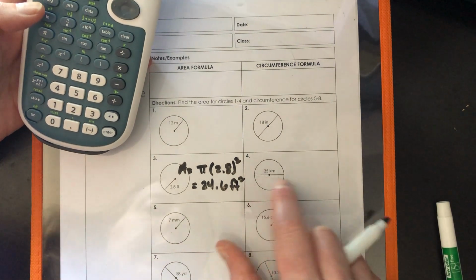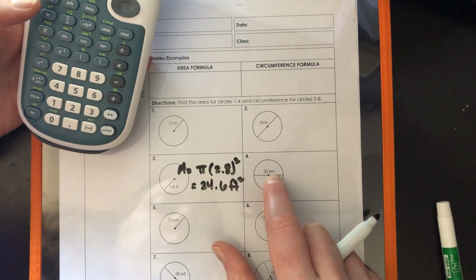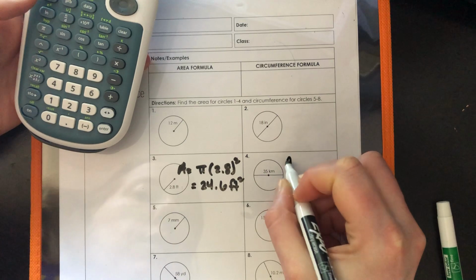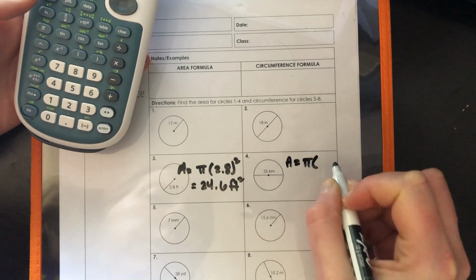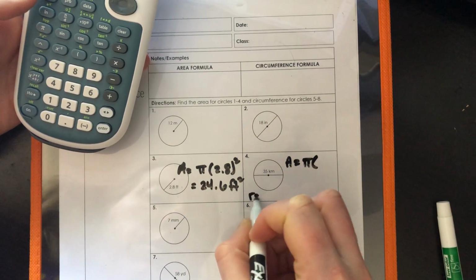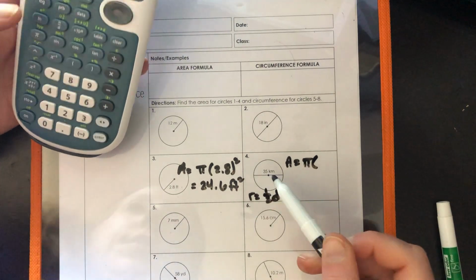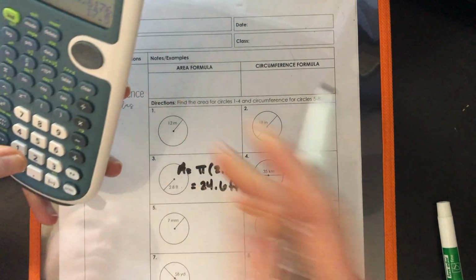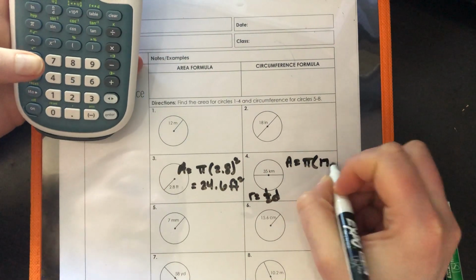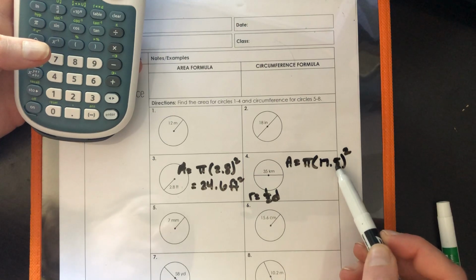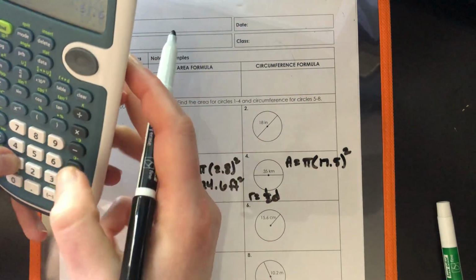Okay, number 4, I see they give me the diameter. The number is at the center. So area equals pi times the radius. Well, the radius is half the diameter. So half of 35 is 17.5. And then you square it. So 17.5 squared times 3.14.